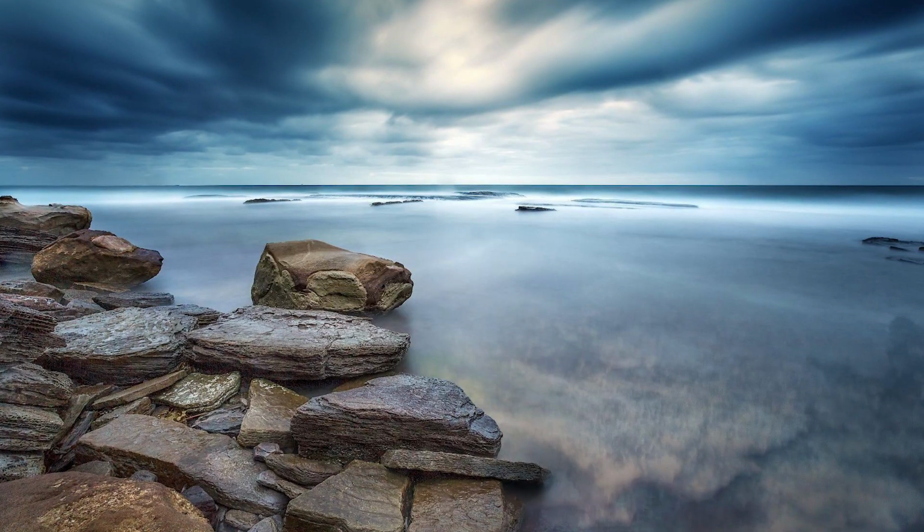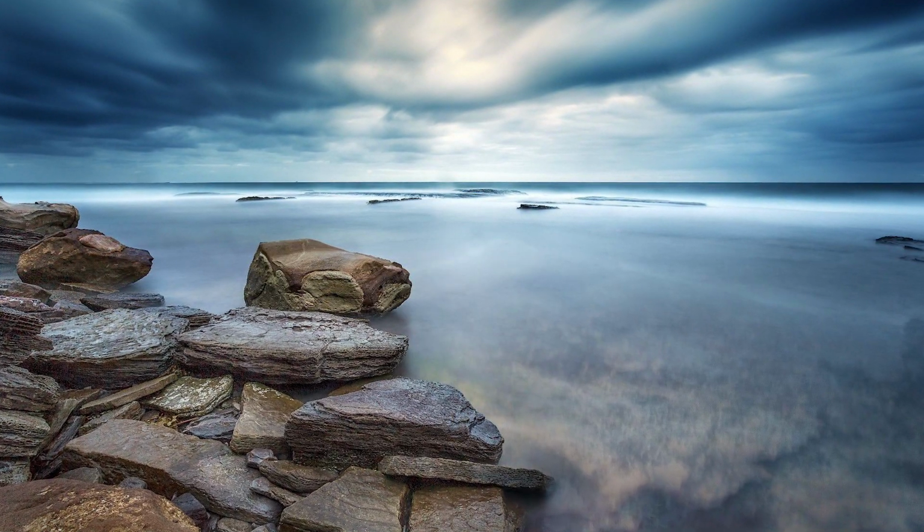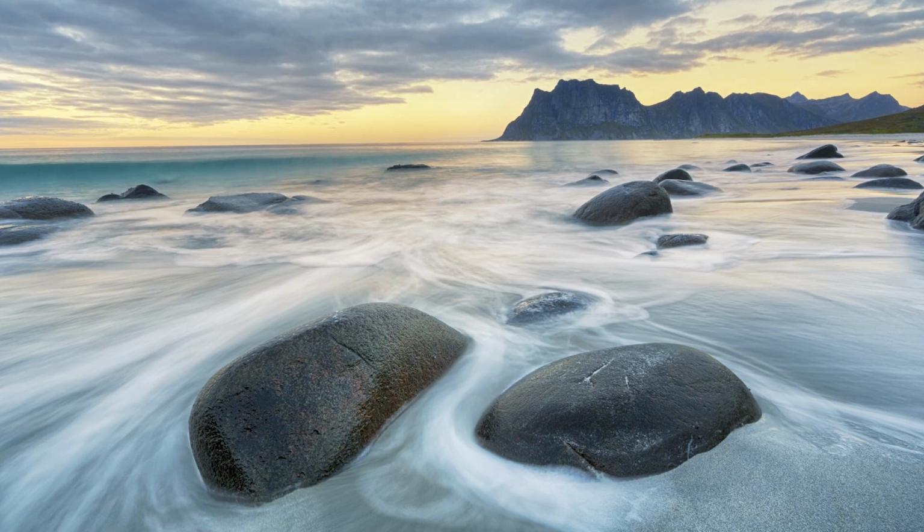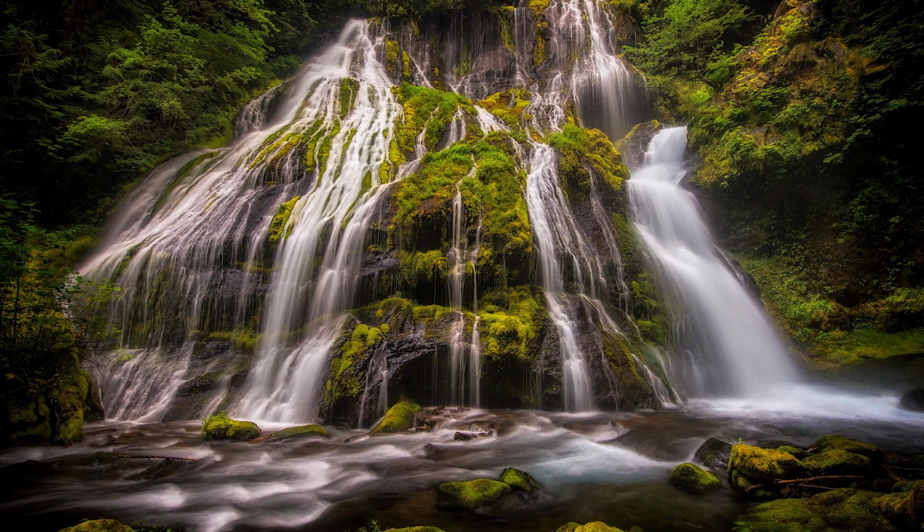Another example would be in front of some sort of water where you see the water looks all weird. It's actually pretty simple. It's because you let the shutter open, and all the information during those 30 or 15 or 10 seconds, however long it is, will be captured into the frame.